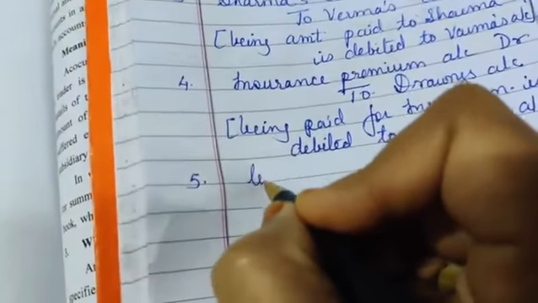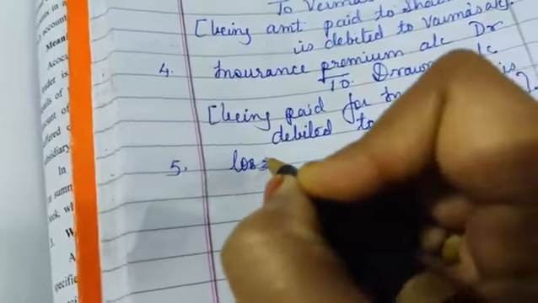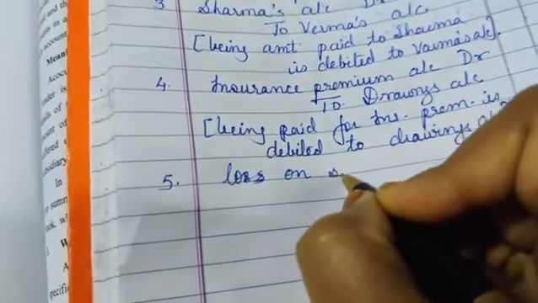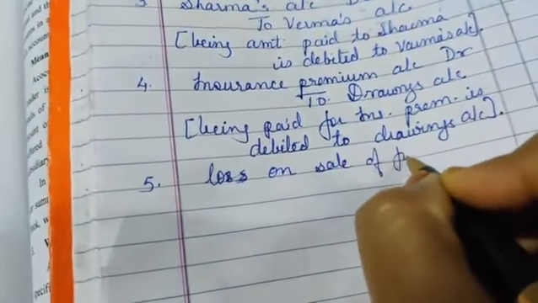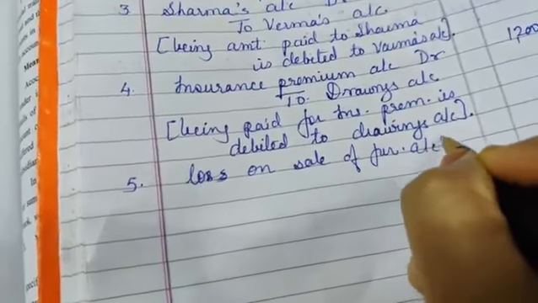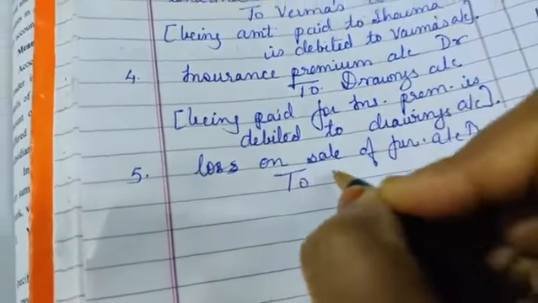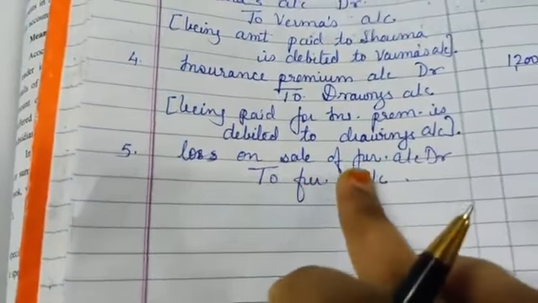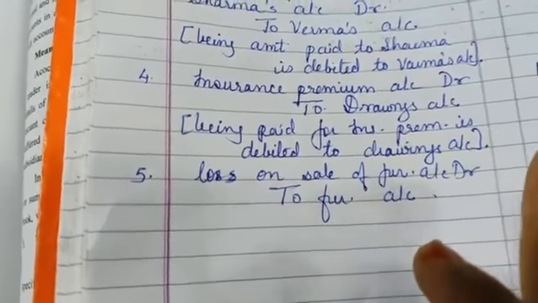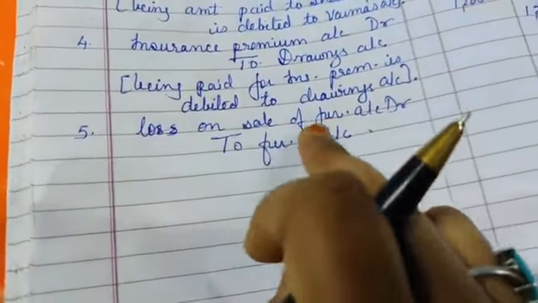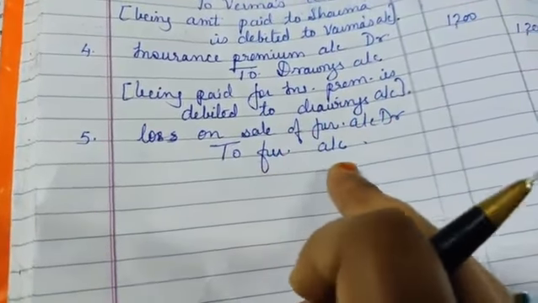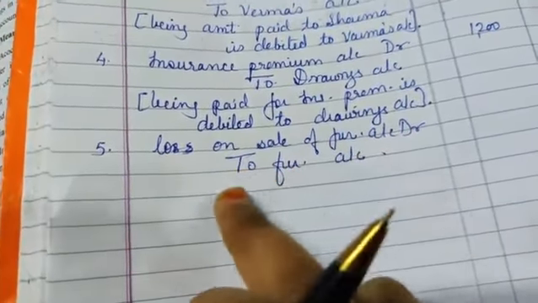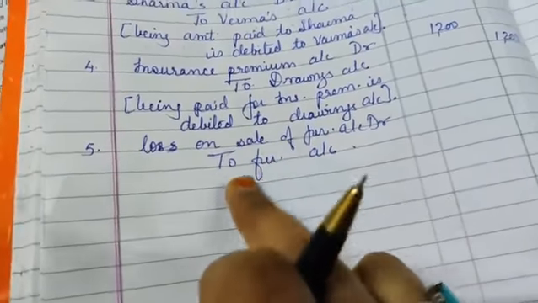Clear? So here the entry will be loss on sale of furniture account debited to furniture account. Fine. This will be your entry. Loss on furniture account. It means the entry for loss is not given. Here in place of two sales you will write down the name of the furniture asset, that is furniture.